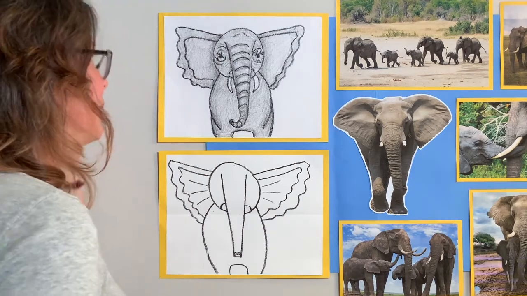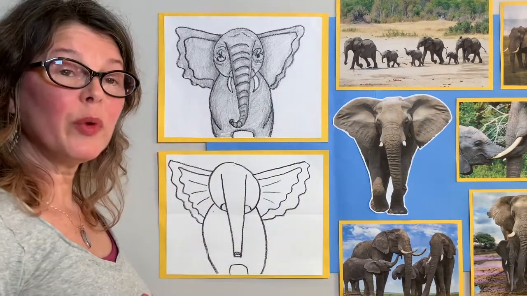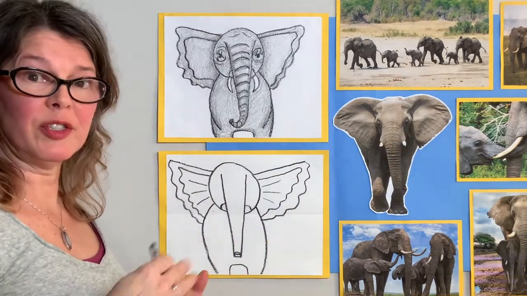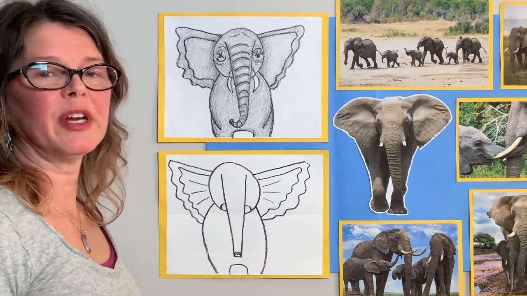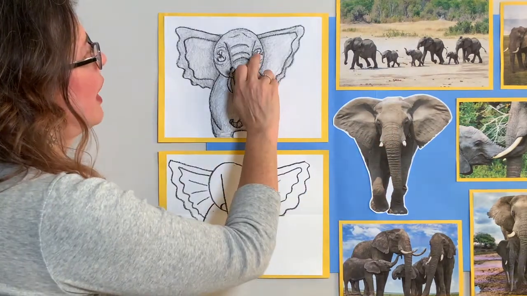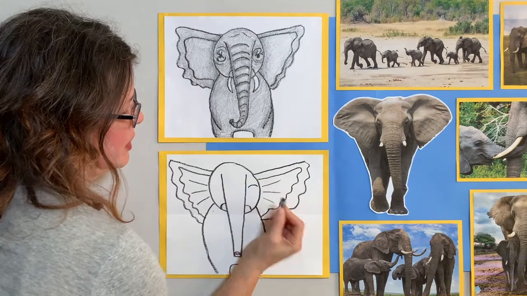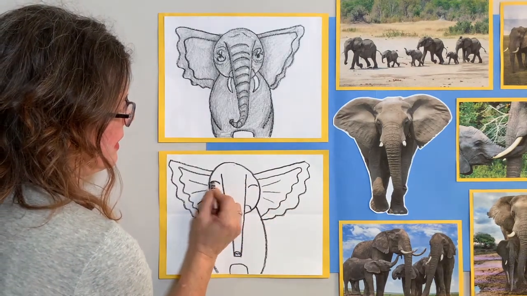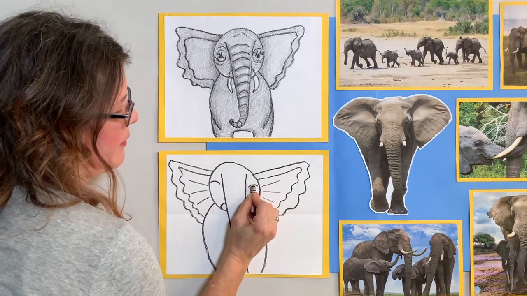Great. Okay, let's add his sweet little eyes. They have very little eyes, but they actually have really beautiful eyelashes. That also helps to keep the dust out of their eyes, because in their environment it's very sandy and dusty. So they have little eyes with beautiful eyelashes. So I did a little curve line next to his trunk on both sides. And I put a little eye in there.